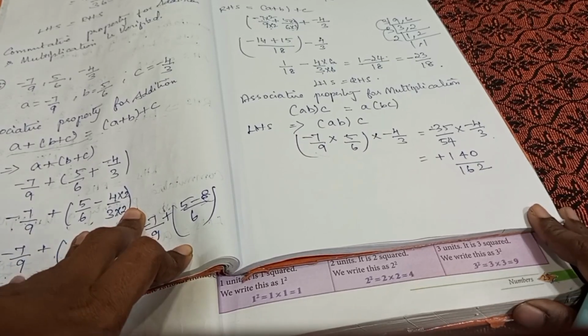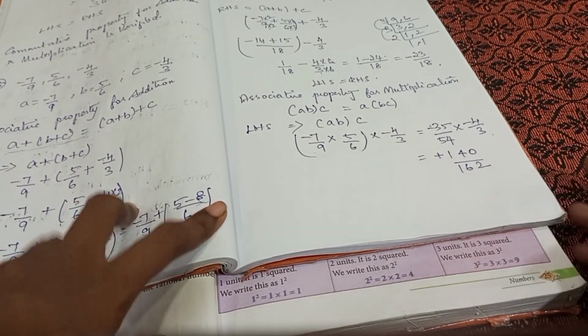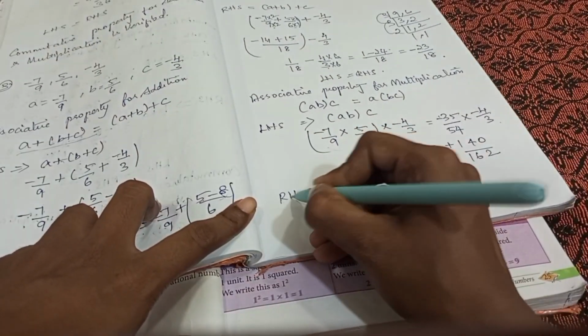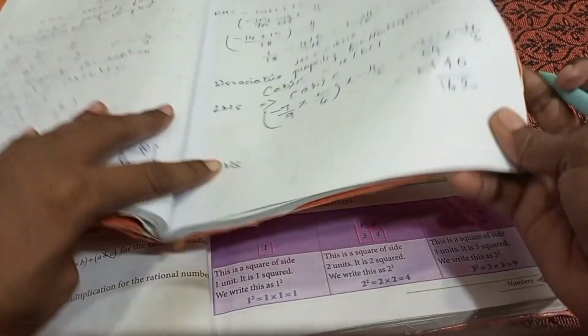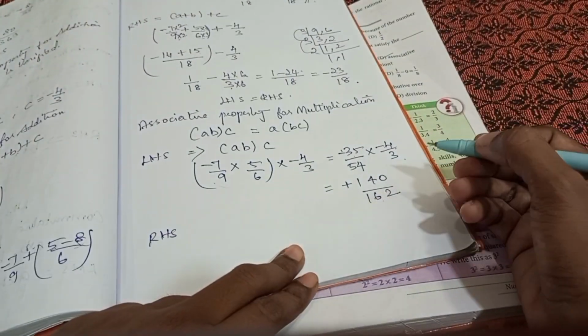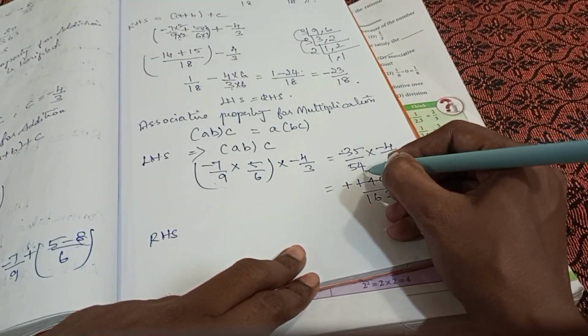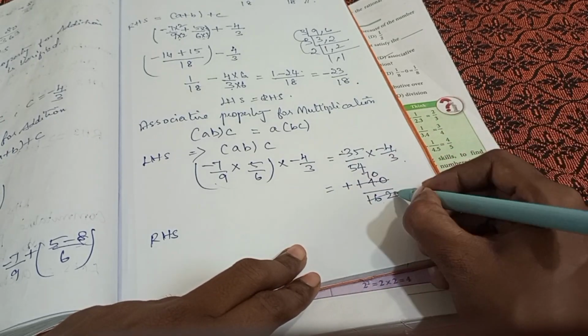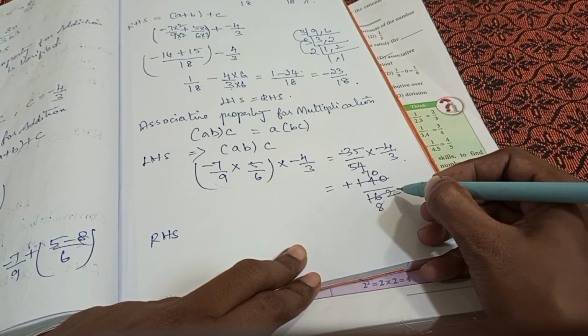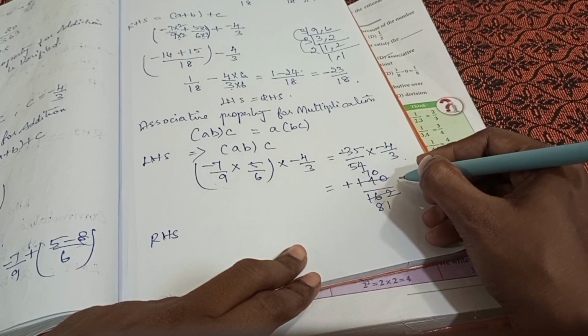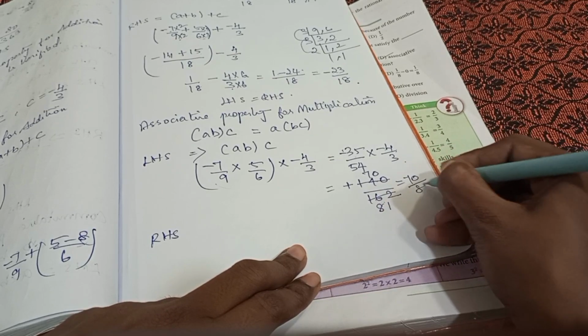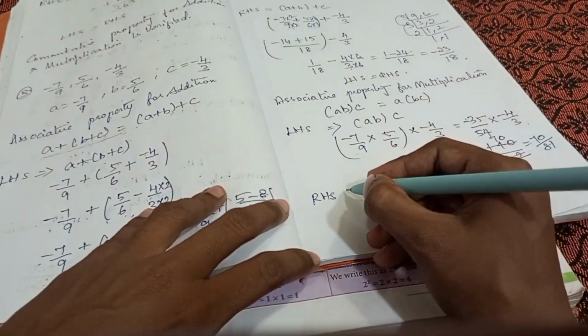Now you move on to the RHS. If you want to divide with 2 tables, you can divide here. Okay. See, in 2 tables, 2 7s are 14, 0. 2 8s are 16, and 2 1s are 2. 70 by 81. Okay. Now move on to RHS.